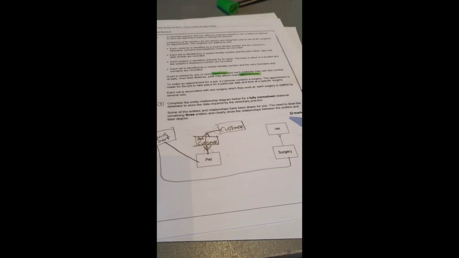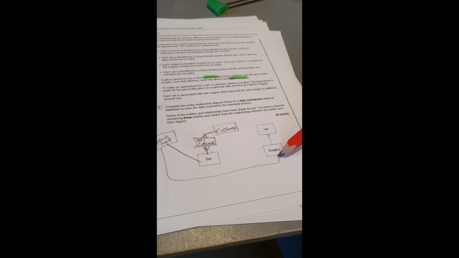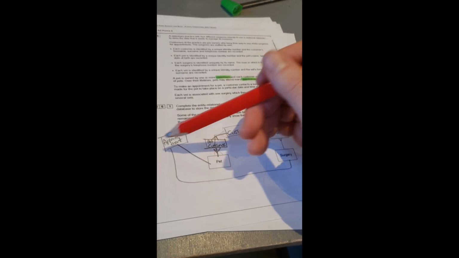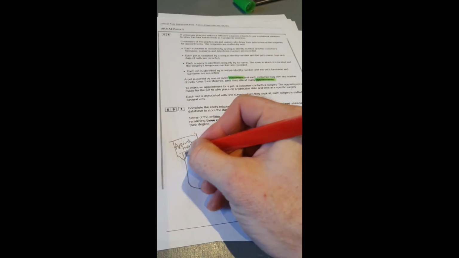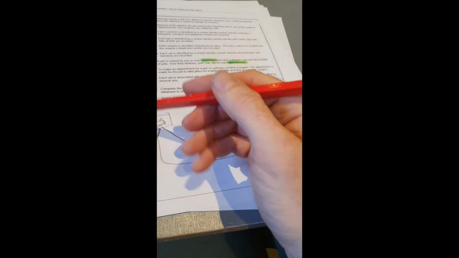Okay. An appointment at a surgery. An appointment, can it take place at lots of surgeries? No. So an appointment can only take place at a specific surgery. So that one's cool. A surgery, can that have one or many appointments? Well, it's going to be a poor surgery if it can only have one appointment and then you need to make a new surgery. So a surgery can have many appointments.